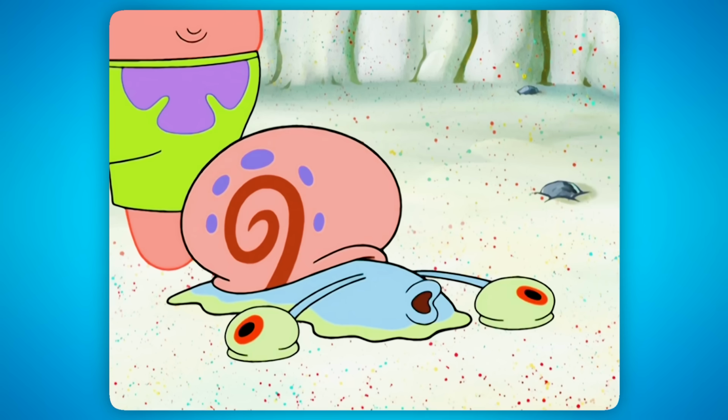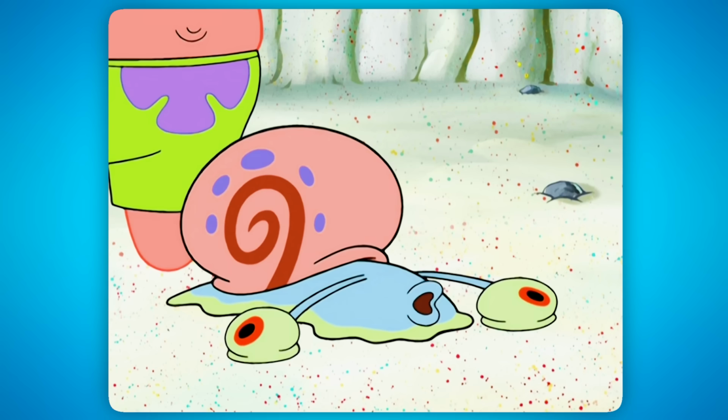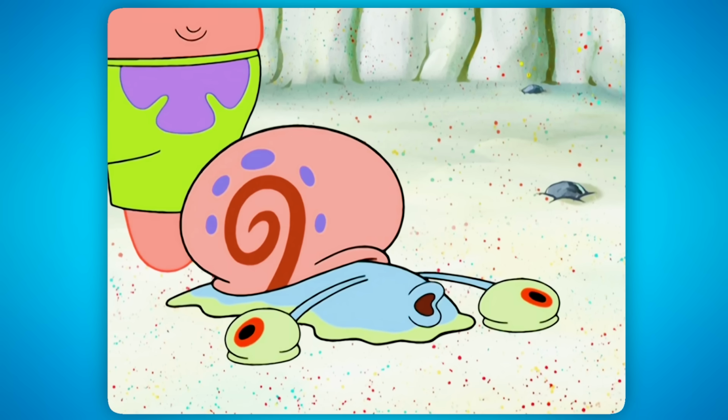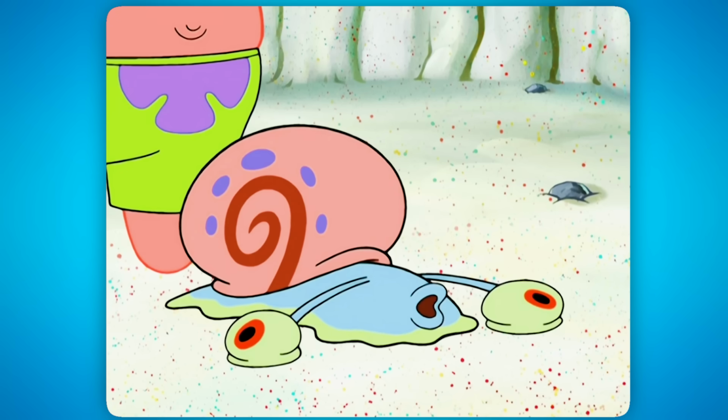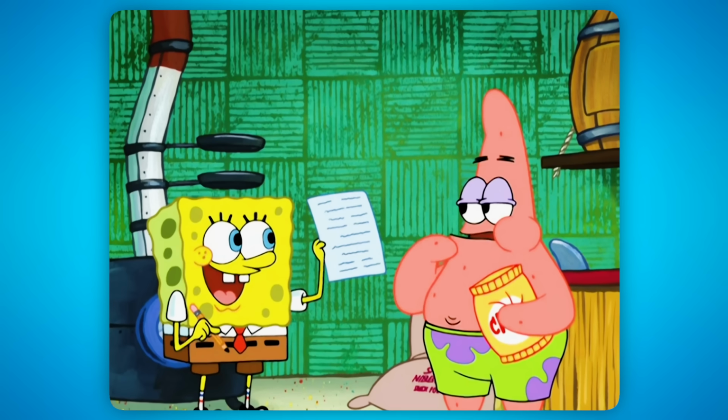SpongeBob needs someone to watch Gary while he goes to his grandma's birthday party. Squidward refuses because Gary ate his kelp garden, so SpongeBob asks Patrick instead. Patrick promises that Gary will be safe with him, and immediately drops Gary on the ground, which should have been a huge red flag about how this was going to go.